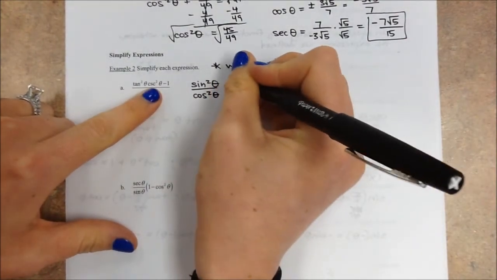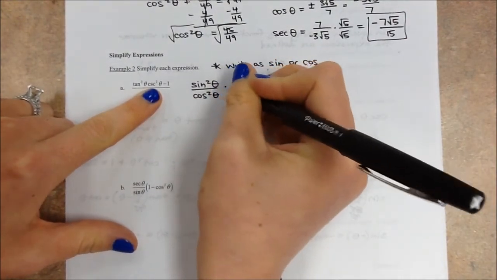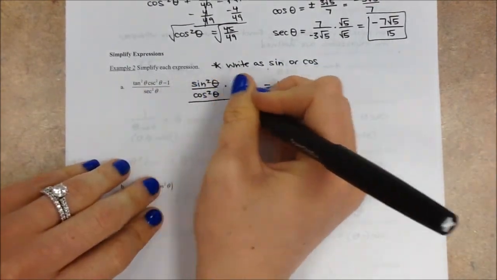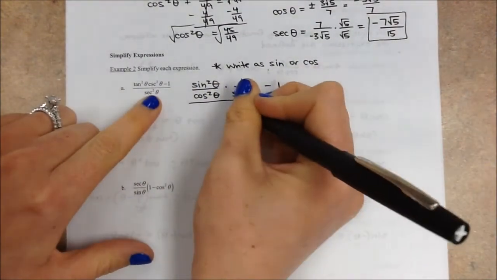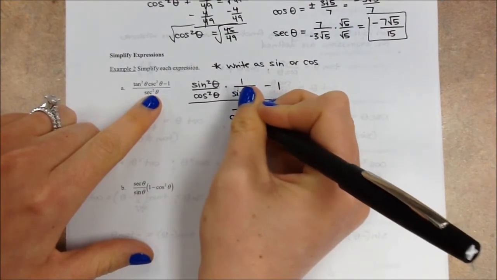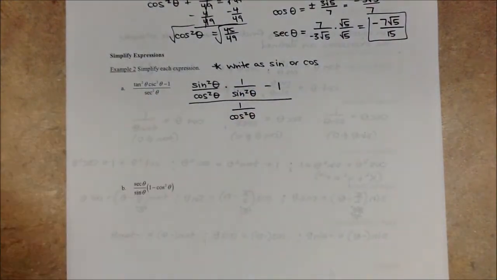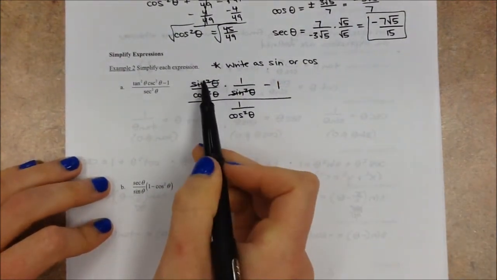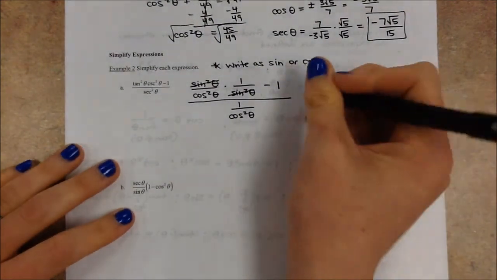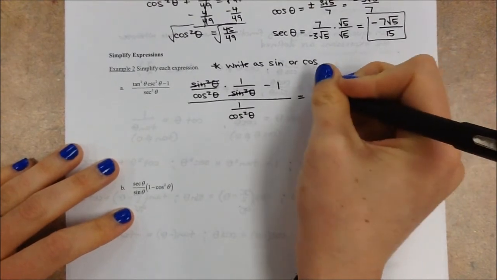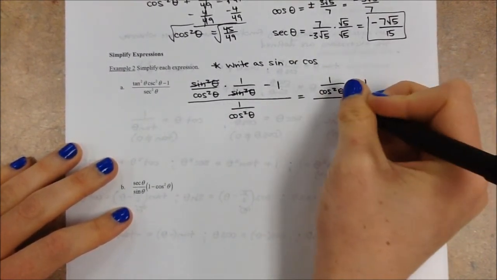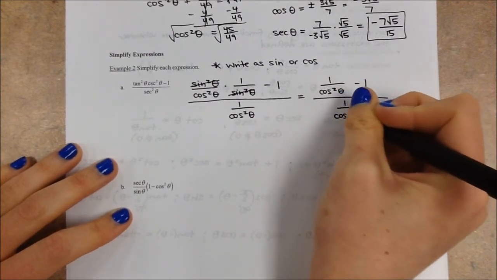Cosecant is the reciprocal of sine. So this is 1 over sine squared, and then minus 1, over secant is the reciprocal of cosine. So then you just throw the squared in there. So that's where we're at so far. These two will cancel. Sine in the numerator, sine in the denominator will cancel. So I have 1 over cosine squared minus 1, and then divided by 1 over cosine squared.